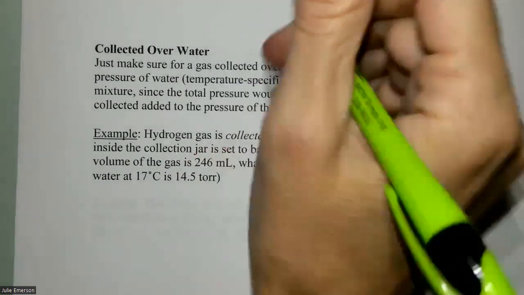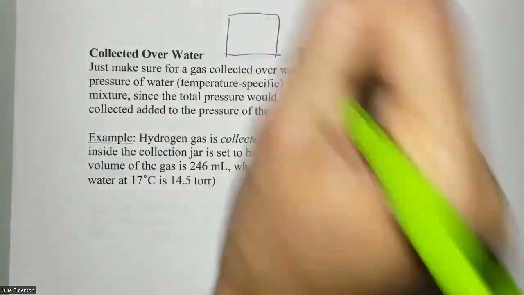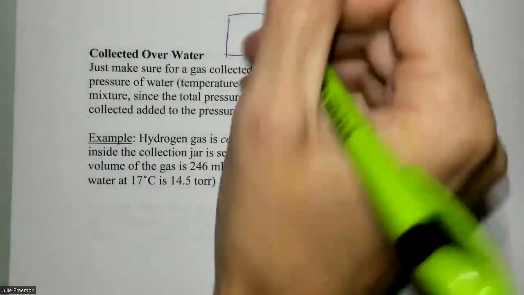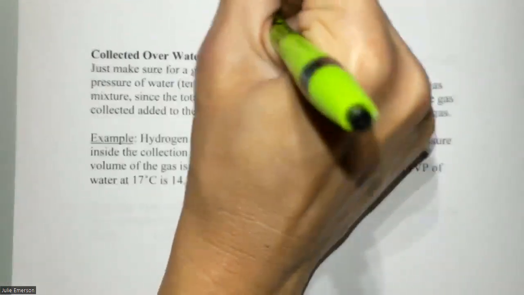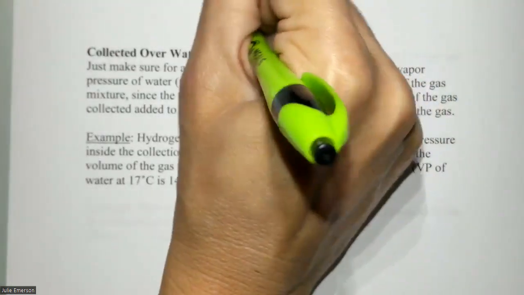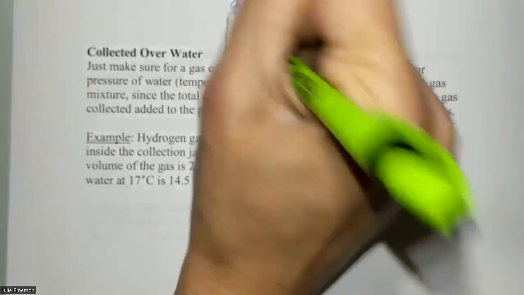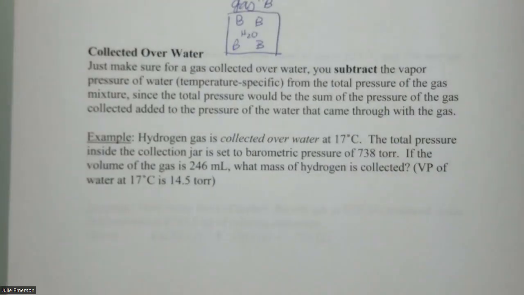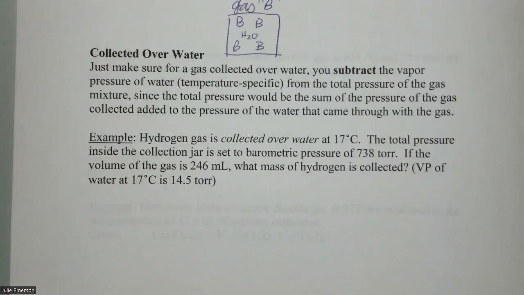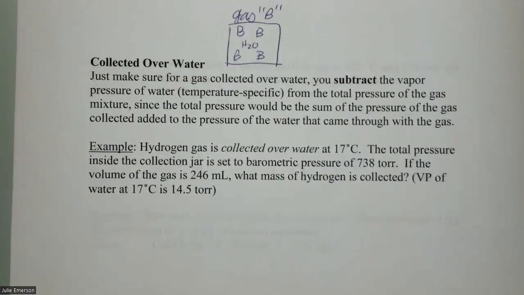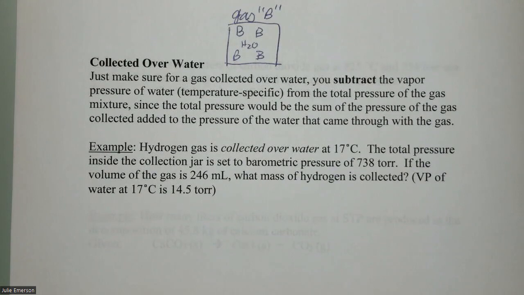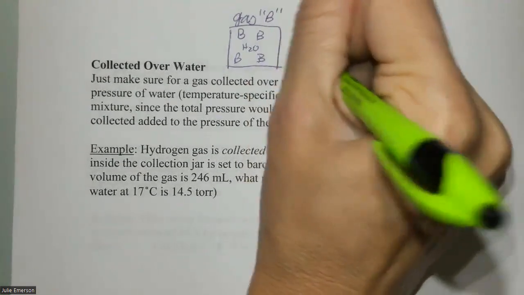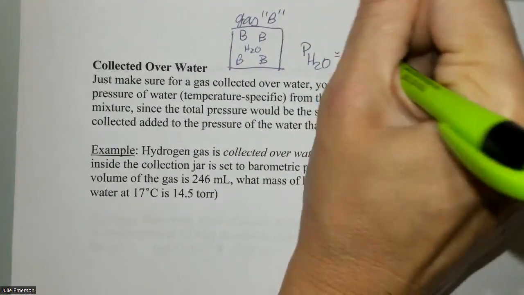So what'll happen is you'll have your container of gas that you've collected, and let's just say we're collecting gas B. Most of your sample is gas B. But inside, you're going to have a tiny, tiny amount of water that's trapped in there. And it's hard to know exactly how much you have because it's bubbling up with your reaction, right? But it turns out it's actually not hard to know how much water is there. It turns out that the pressure of water is temperature dependent.